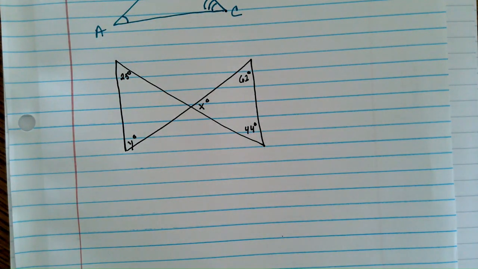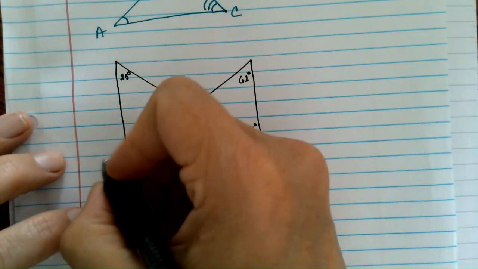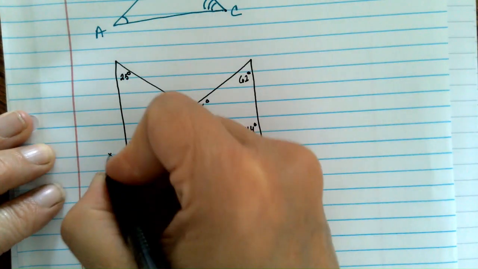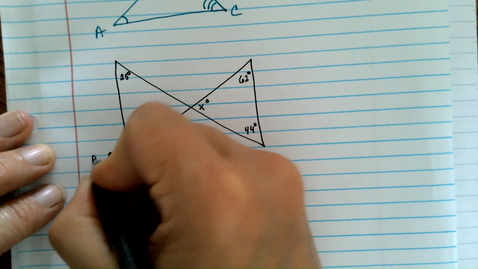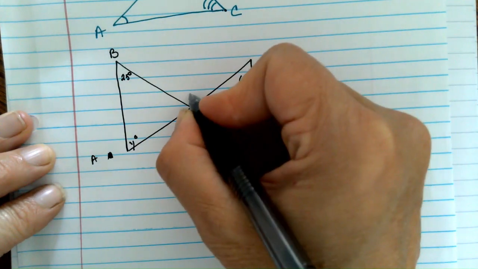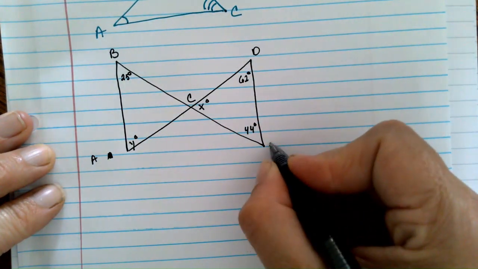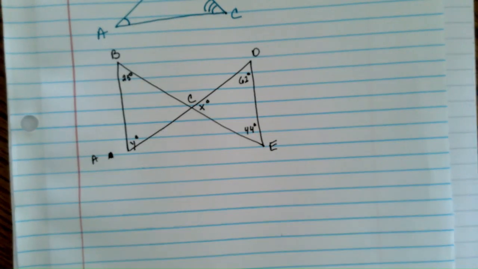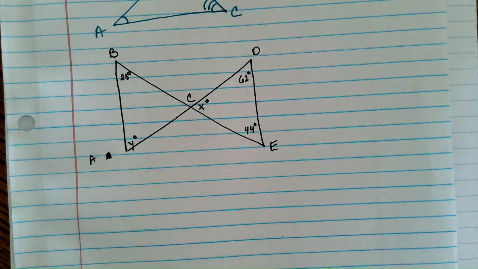Okay, so what do we know? Well, I didn't label the points, so maybe I should. Nope, I don't want to call them X, Y, Z. A, B, C, D, and E. How about that? I want to find out X and Y. That's my goal here. Well, what can I do?